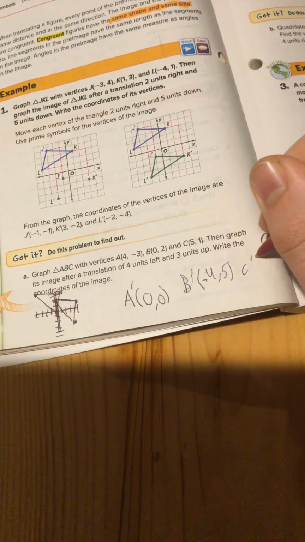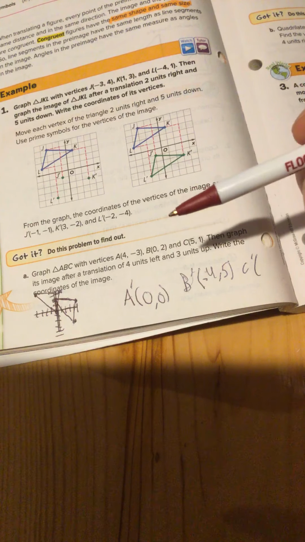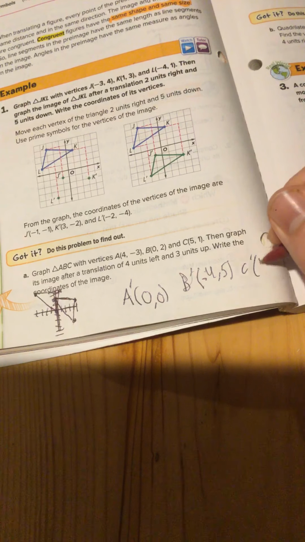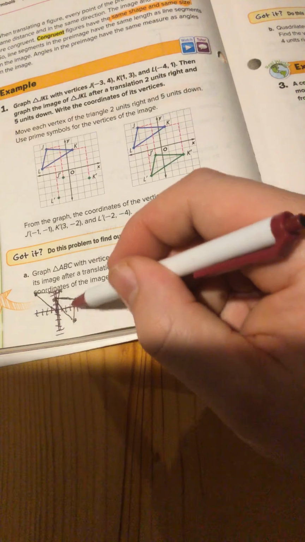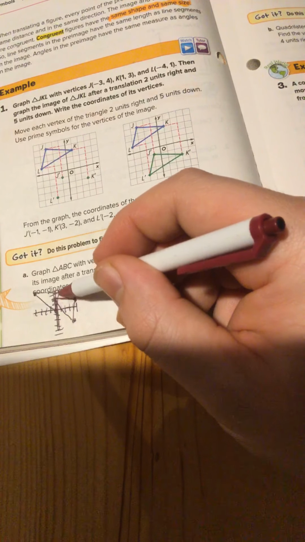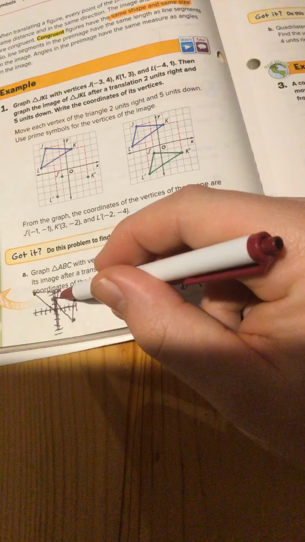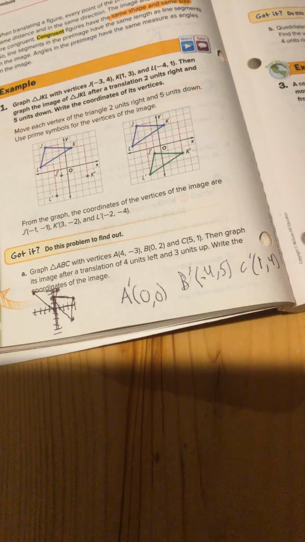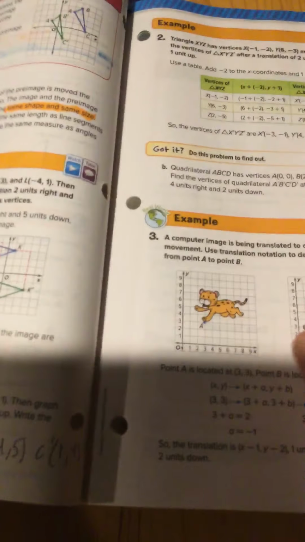For C prime, I went from (5, 1) over 4, so I'm now at 1, and I went up 3, so (1, 4). So that's how these are done. Moving on to example 2.